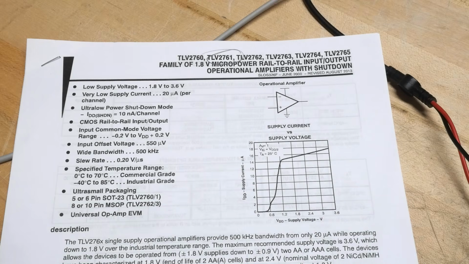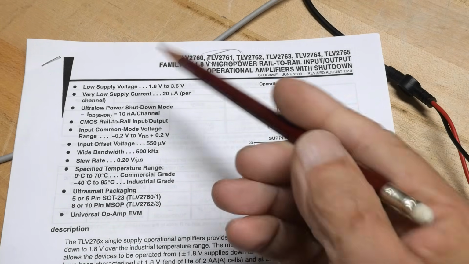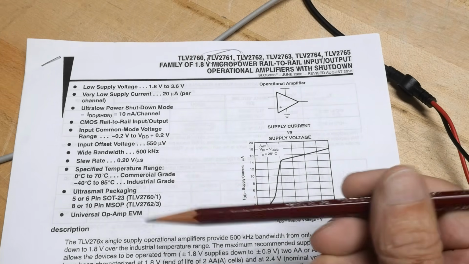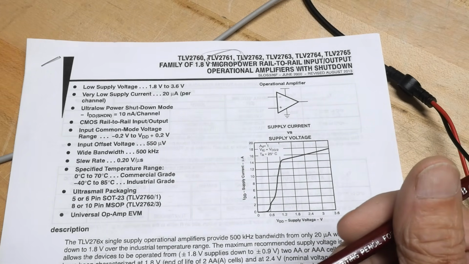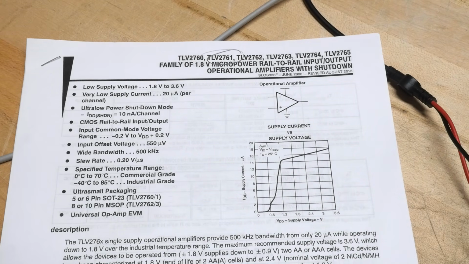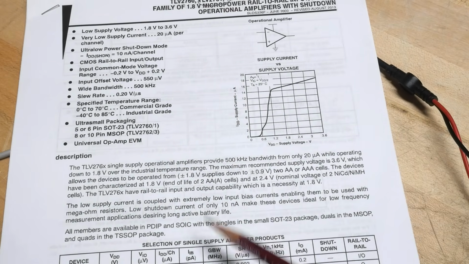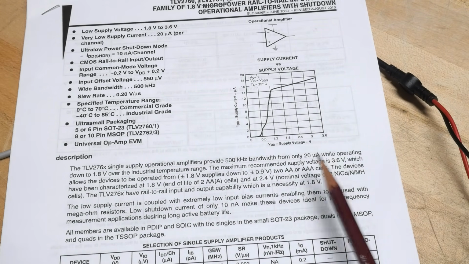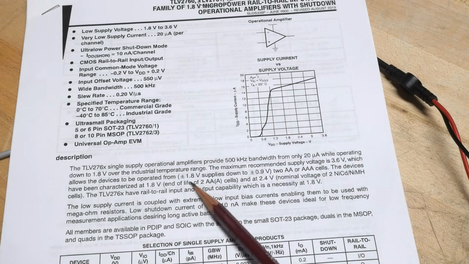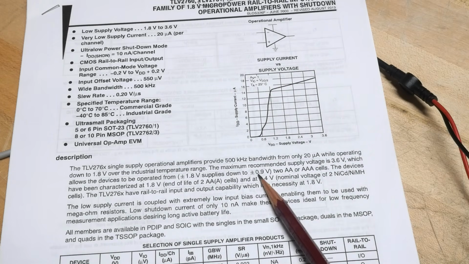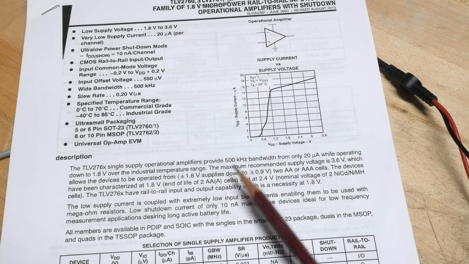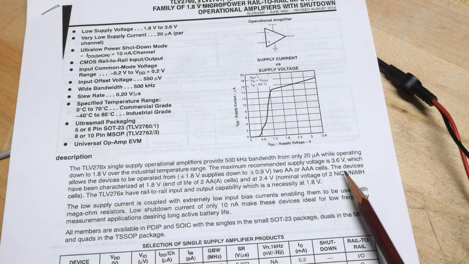All right, well, I like this little part. It has very, very low voltage. It's fairly zoomy, 500 kilohertz, super low currents and stuff. So yeah, it's a nice little op-amp to put in battery things here. In the description here, it says it's been characterized for 2 AA cells, plus or minus 1.8 volts to plus or minus 0.9 volts. So if you had 2 AA cells, you could operate this thing all day long.